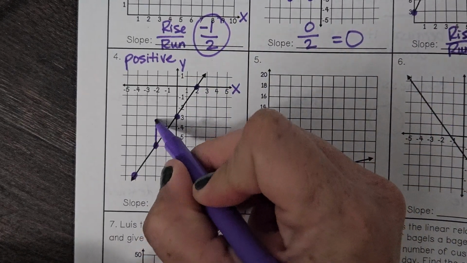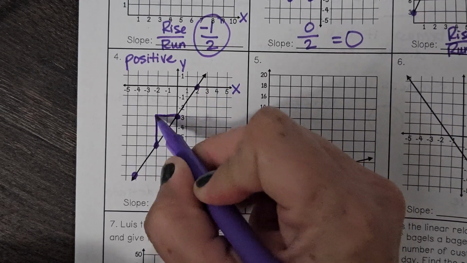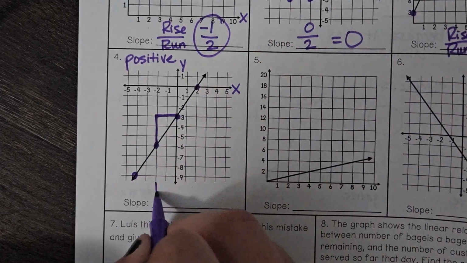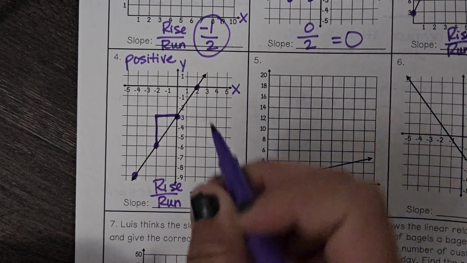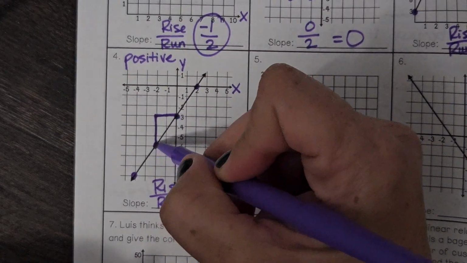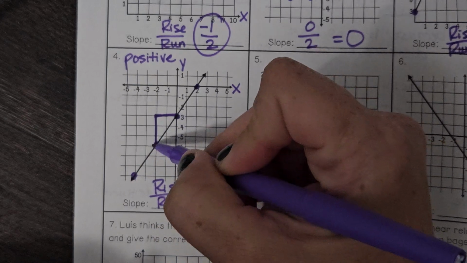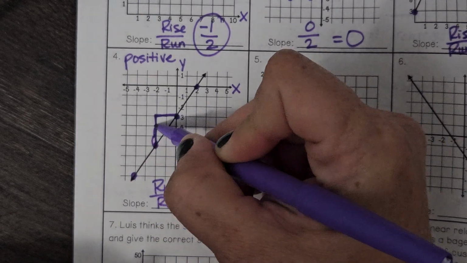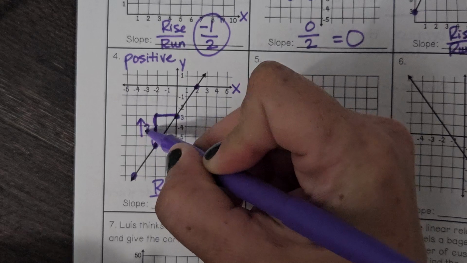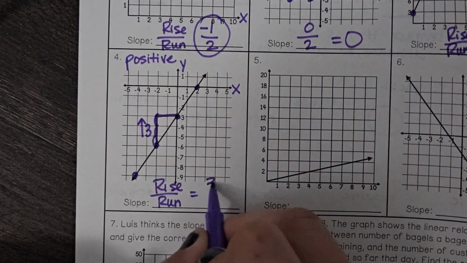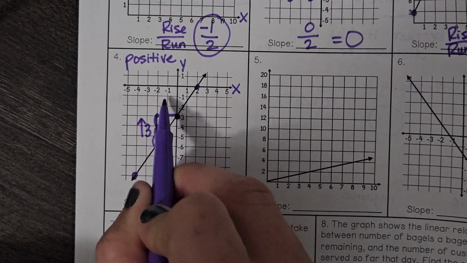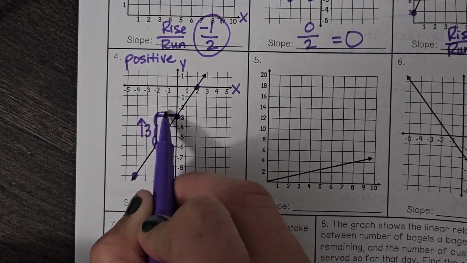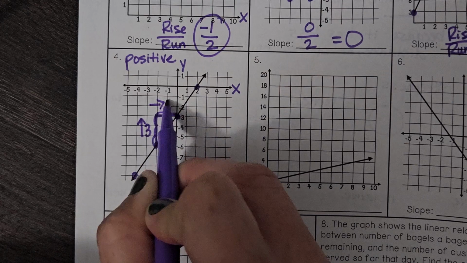I can choose any 2 points to draw that right triangle, and that right triangle is going to help us with the rise and the run. So from one point to another point, since I'm going by ones, I can count by ones. So 1, 2, 3. So I went up 3 numbers here. And then since my x's are going by ones as well, I can count by ones. So 1, 2. So I went to the right 2.